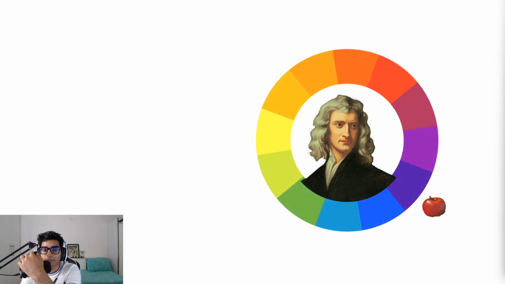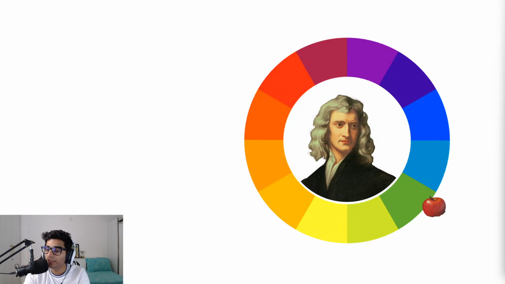But he also created the color wheel, and not many people know about that. The name is none other than Isaac Newton, and he founded gravity. He was the founder of gravity.